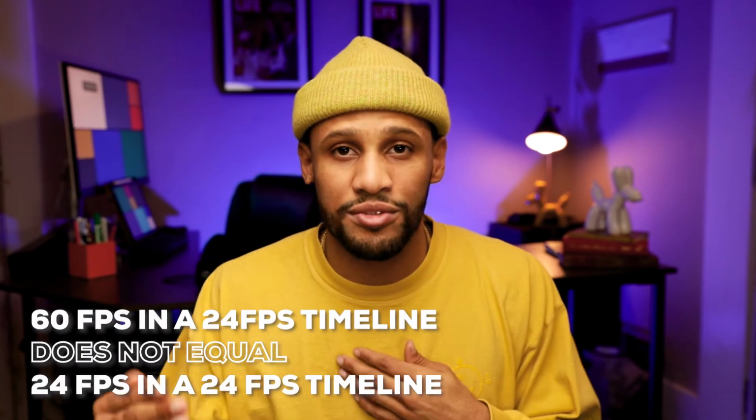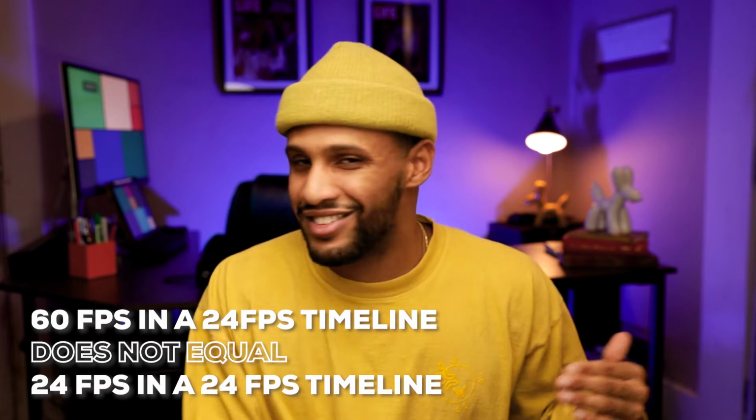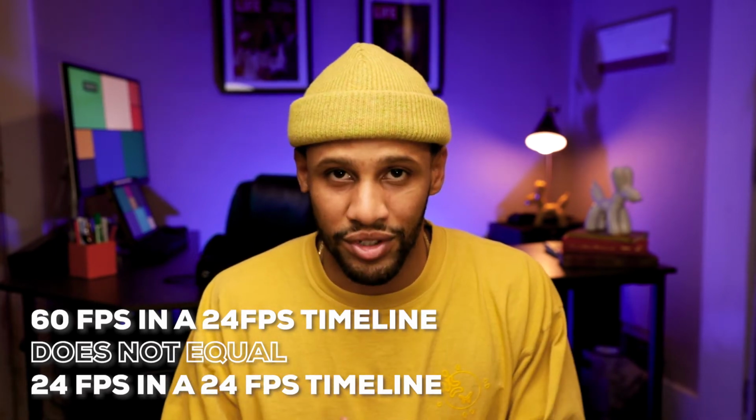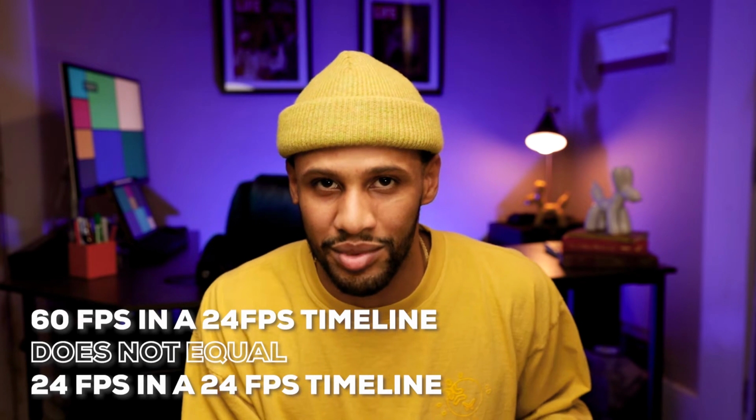You're using a 24 frames per second timeline. If you shoot in 60 frames per second and play it back at 24, it is not the same as shooting in 24 and editing in a 24 frames per second timeline. If we think about it, 24 frames per second, 60 frames per second. If you put 60 frames per second in a 24 timeline, that just means there's 60 frames in that 1 second. 60 frames per second in 24 is going to have a lot more frames than 24 in a 24 timeline, if that makes sense. 60 frames per second played back at 24 looks a lot crisper, a lot cleaner. Why is that? Because there's less motion blur, because there are more images, more frames.